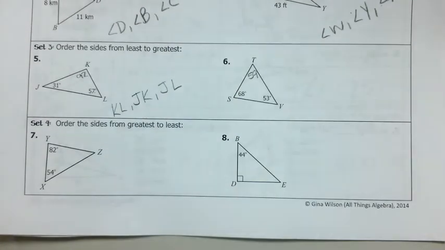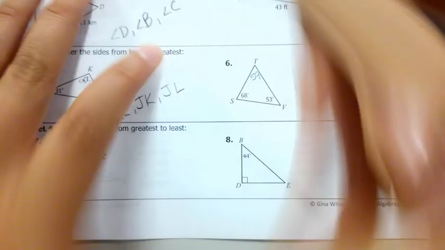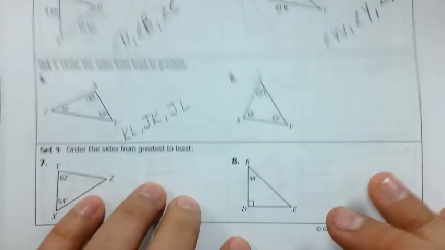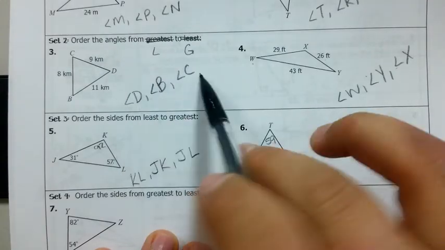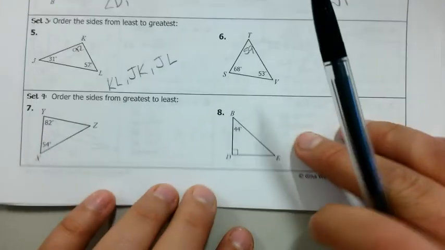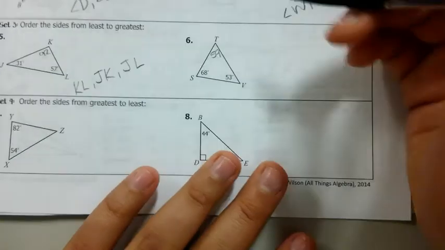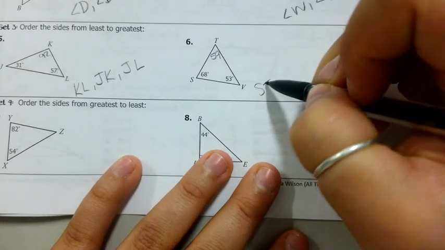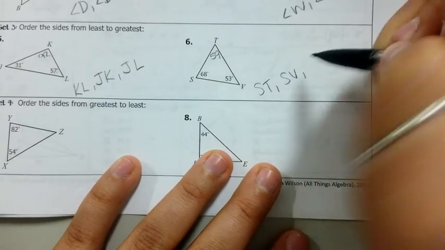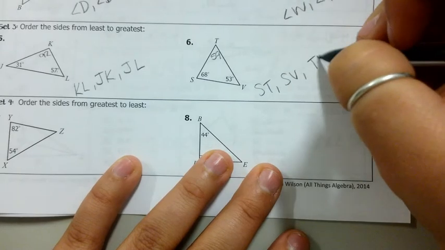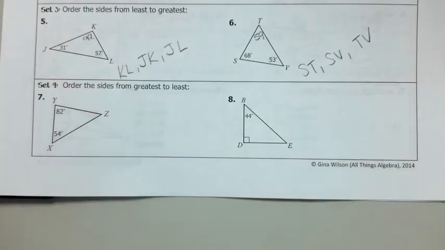Oh, I'm sorry, I totally read these wrong. If you can tell, I did these from least to greatest, not greatest to least, so I'm sorry. So if we do from least to greatest, we have ST, we have SV, and we have TV. And I'll make sure I do this one the correct way.